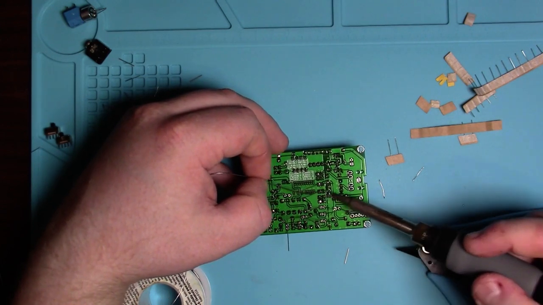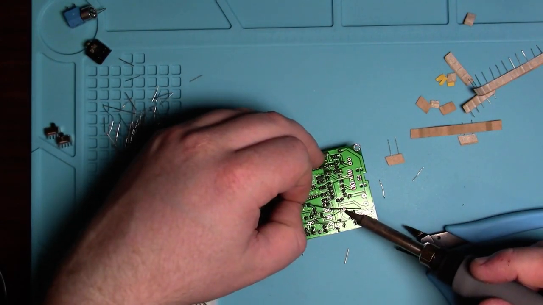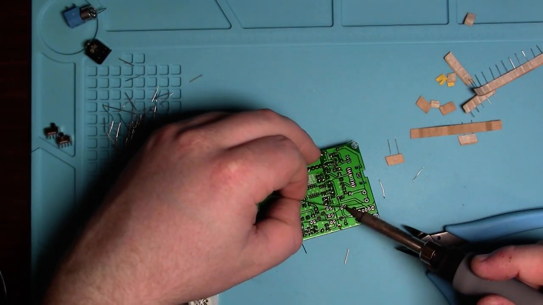There we go. We're just going to kind of solder these down.